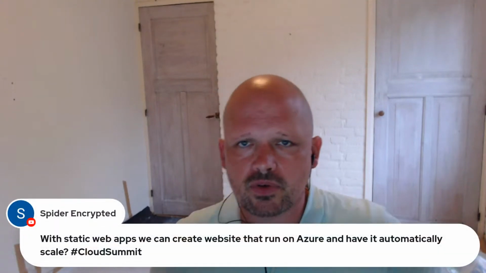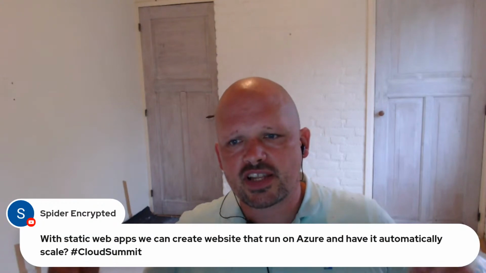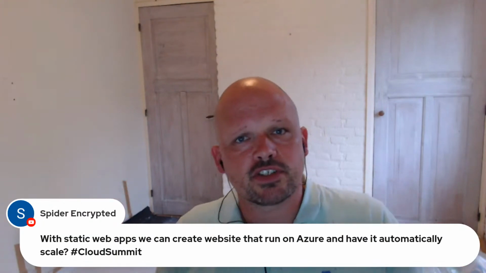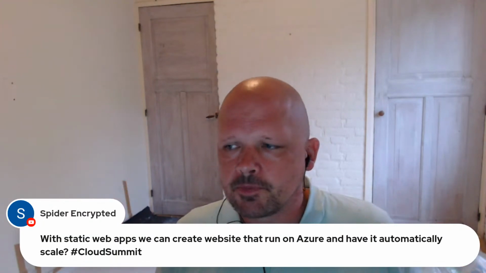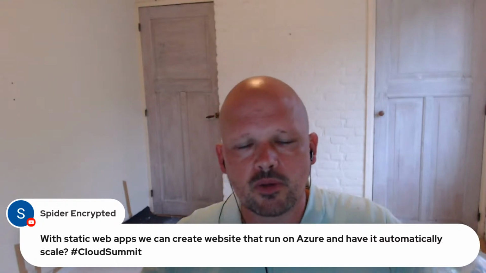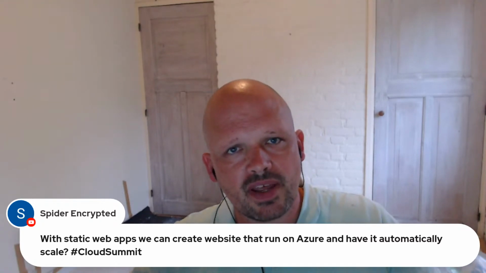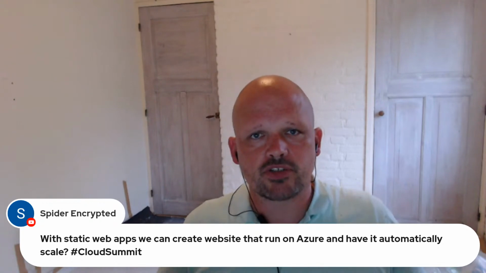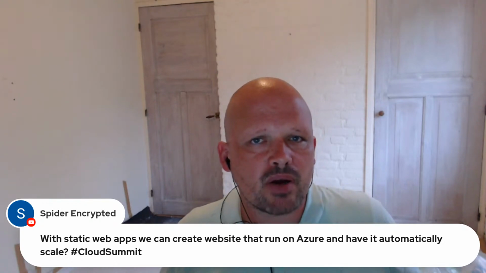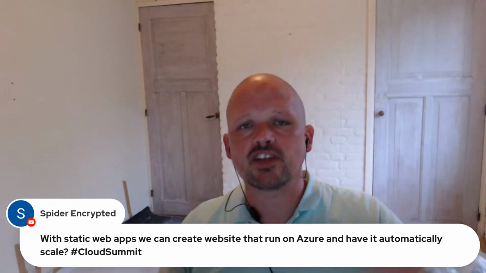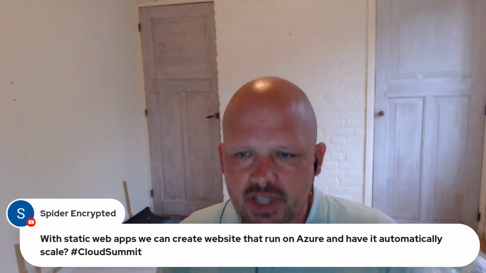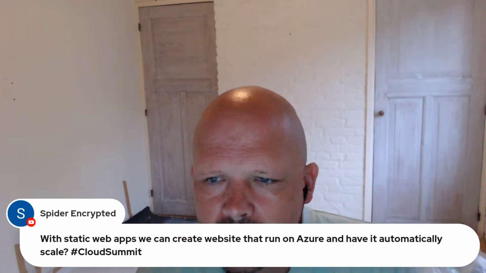With Static Web Apps, we can create websites that run on Azure and have it automatically scale. Yes, it does automatically scale. Thank you. So the static files are sent out really fast. Since they're static, they can be cached in there, and they are distributed globally. So the files themselves are really fast. And as soon as load builds on your API, you get the power of Azure Functions that actually scales it automatically for you. So yes, we can.